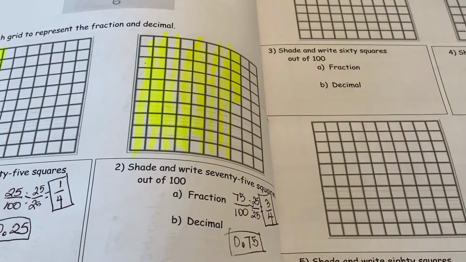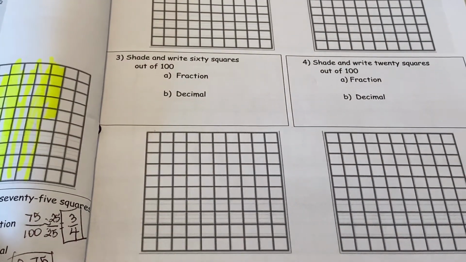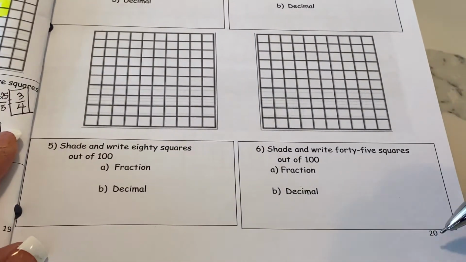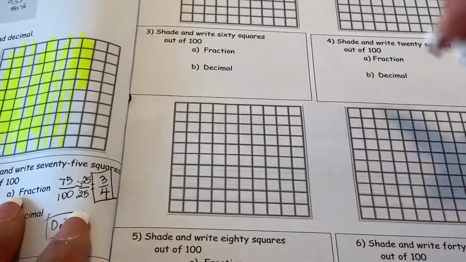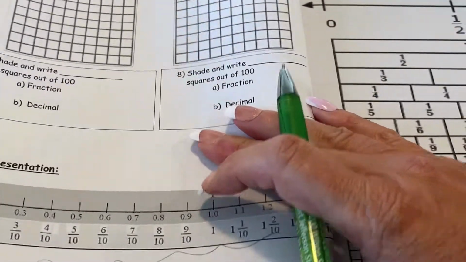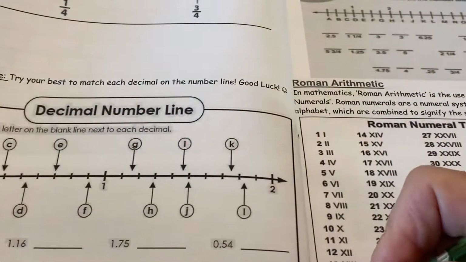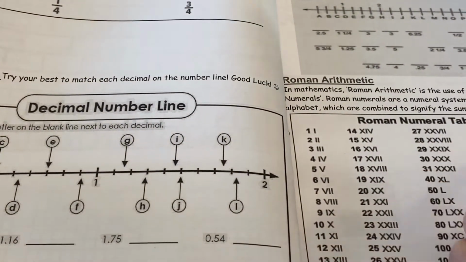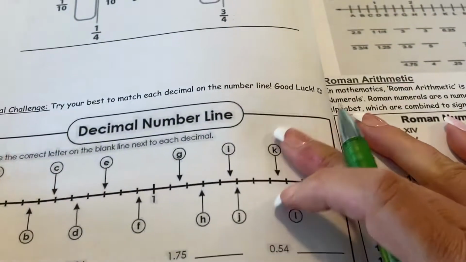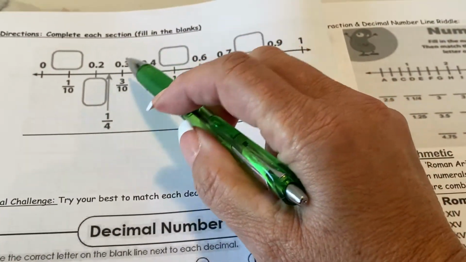All right, your classwork for today is going to be the next page, page 20. You guys are going to go ahead and do 3, 4, 5, and 6, shade and simplify. We're going to skip over this. And then you're going to do page 23. Try this one on your own. It says complete each section, fill in the blanks.